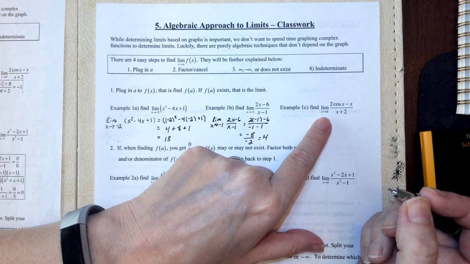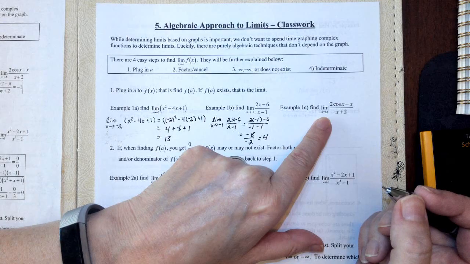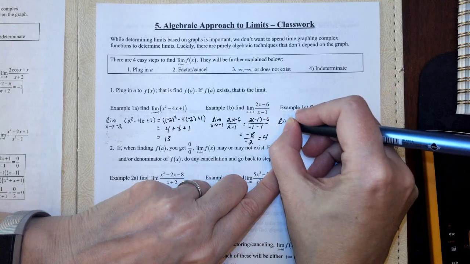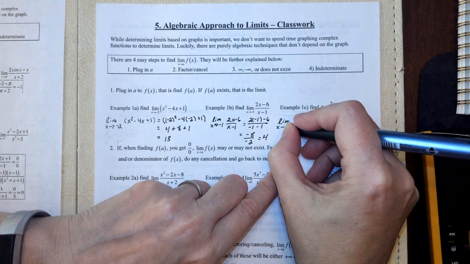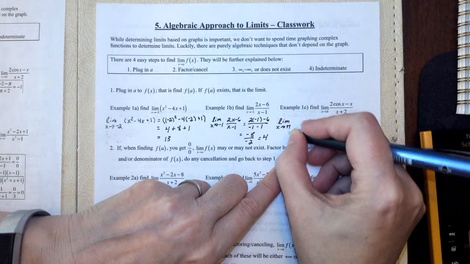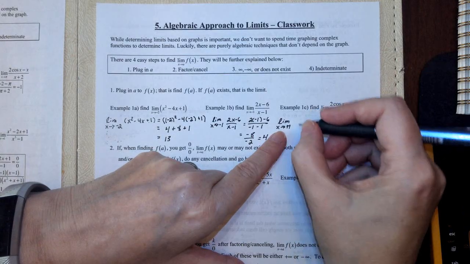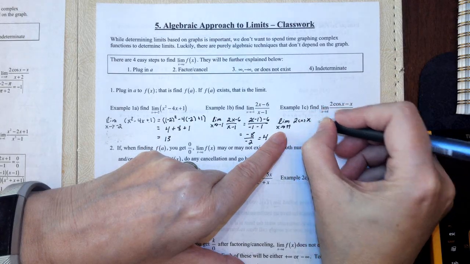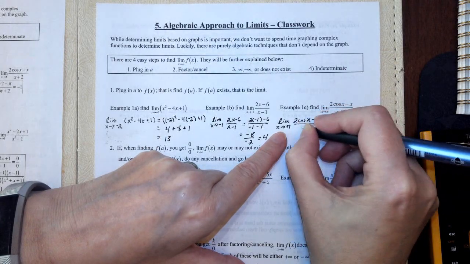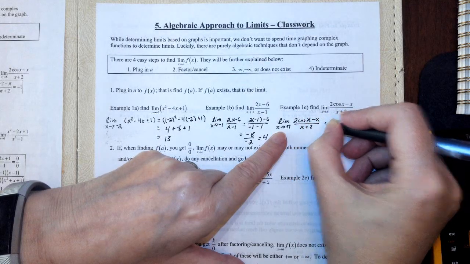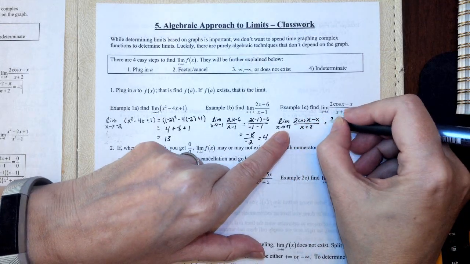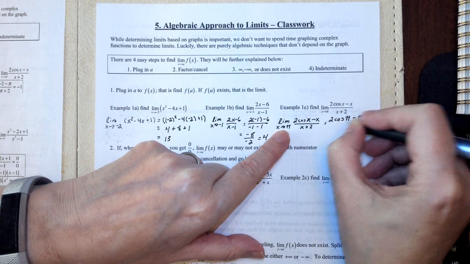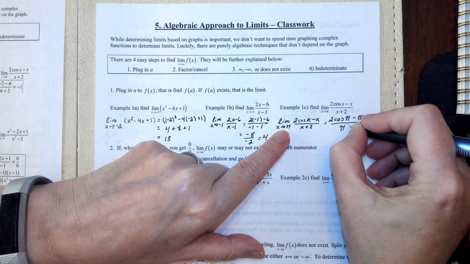We're also going to have stuff with trig functions, so we can't forget those guys, okay? So again, writing our notation, they will take off points on the AP test if you do not have this notation. So make sure you always are writing with limit to start. 2 cosine of x minus x over x plus 2. In this case, we're plugging in pi. So we have 2 cosine of pi minus pi over pi plus 2.